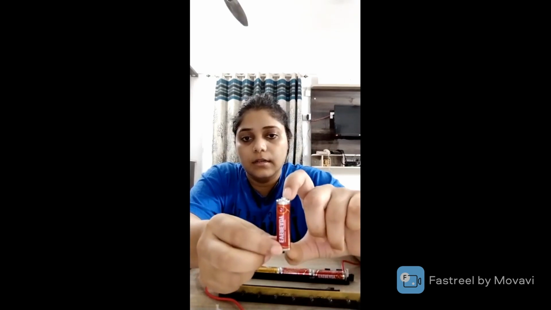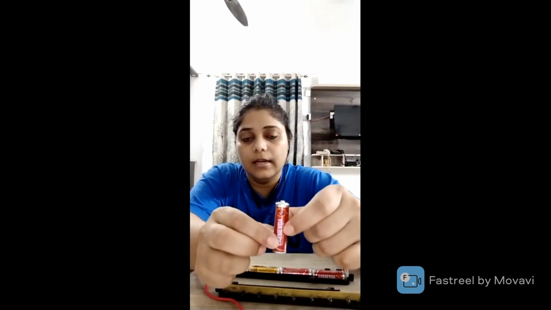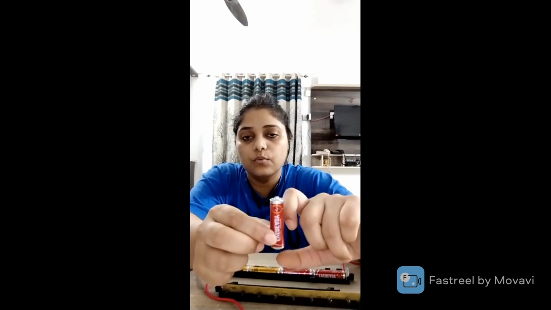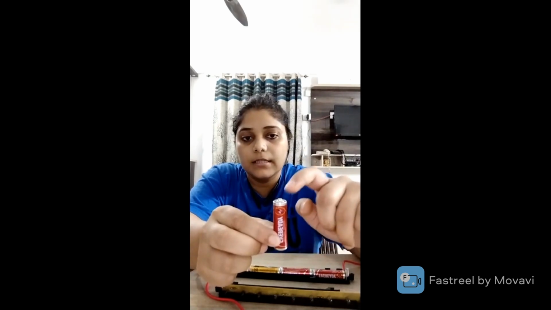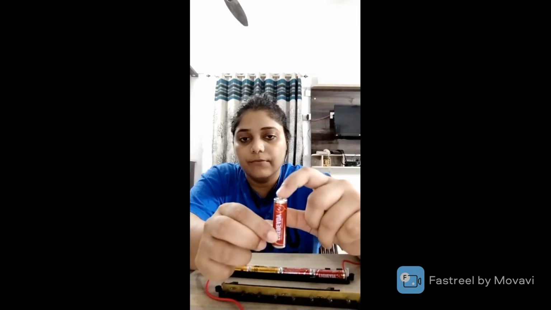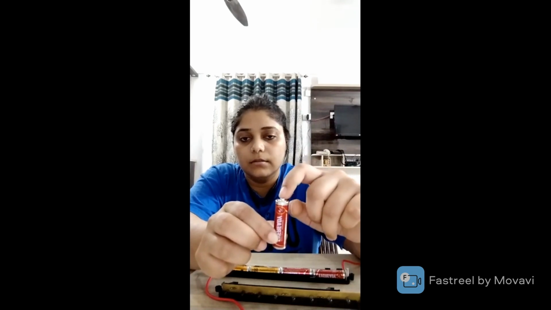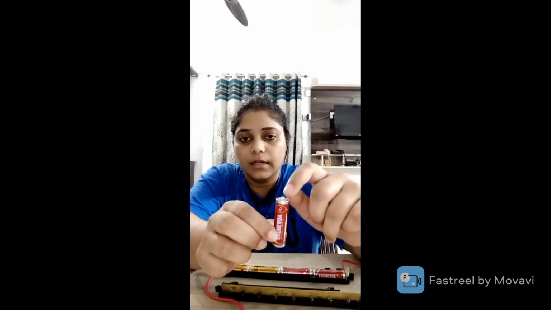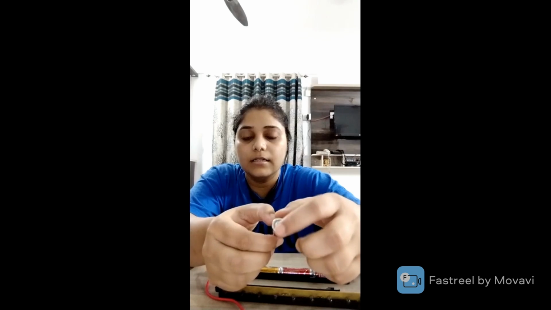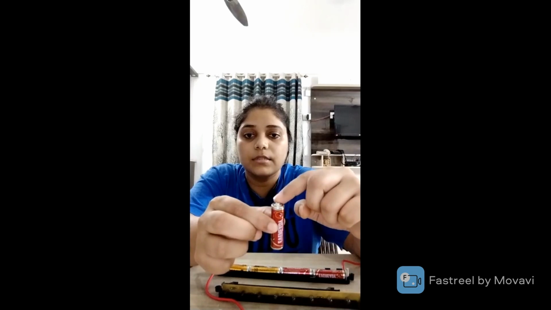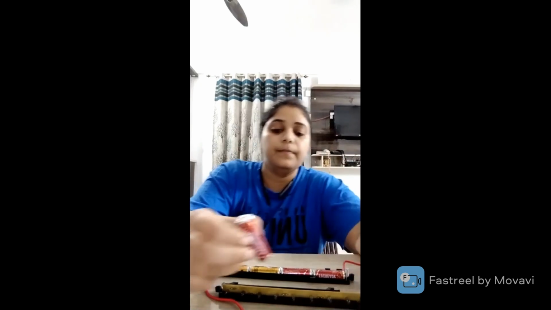So normally a cell looks like this. It's a cell, and a cell has two terminals. This is a positive terminal. Can you see it? You can feel it's a little bit protruding outside. You can feel it with your hand. And this is a plain end, and it is a negative terminal. So we have two terminals, positive and negative.